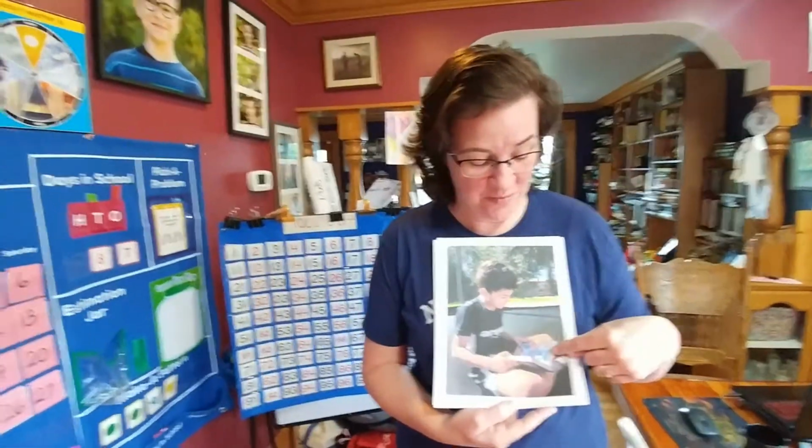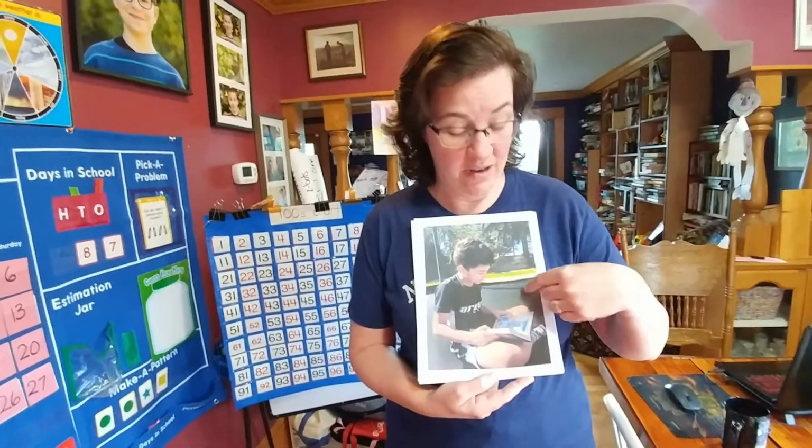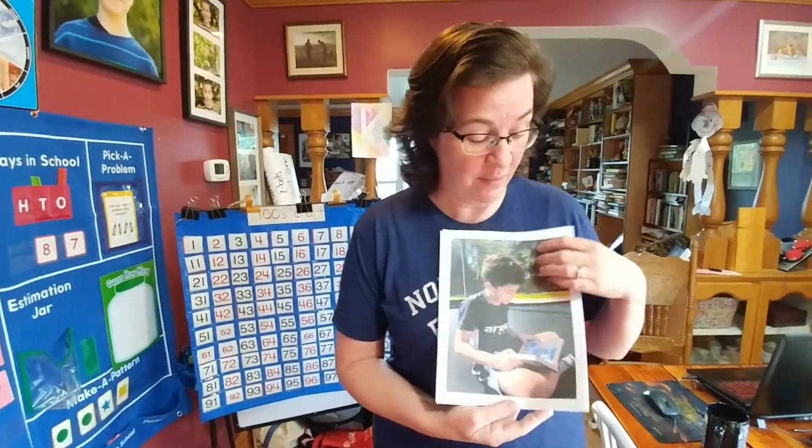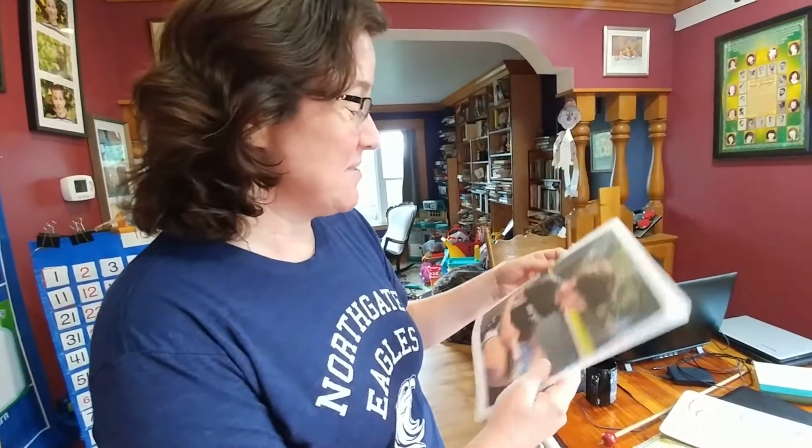I have a great picture of Morgan. Here's Morgan reading a book. I love this picture. Do you know why I love this picture? Because he's sitting on a trampoline. I think he's sitting on a trampoline. I might be wrong, but I'm pretty sure he's on a trampoline reading a book. I want to do that. That looks like so much fun.